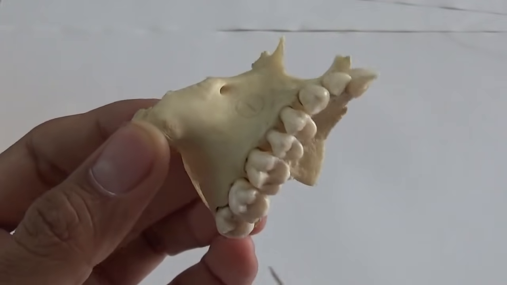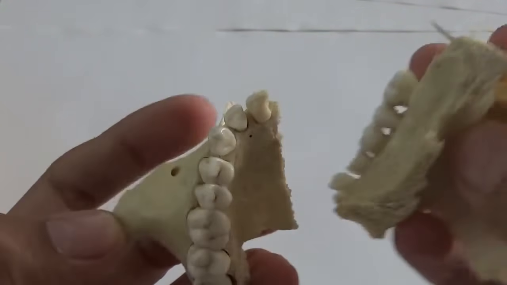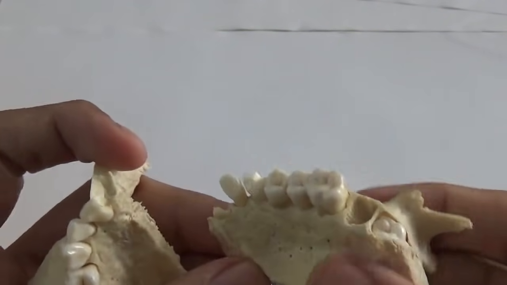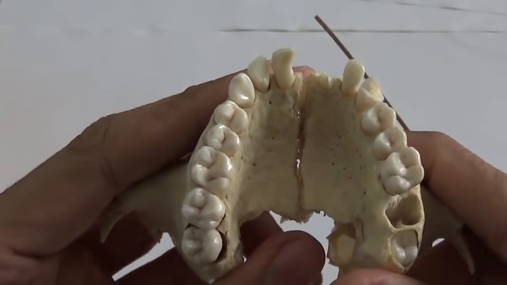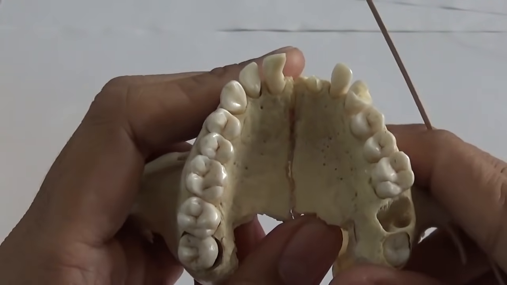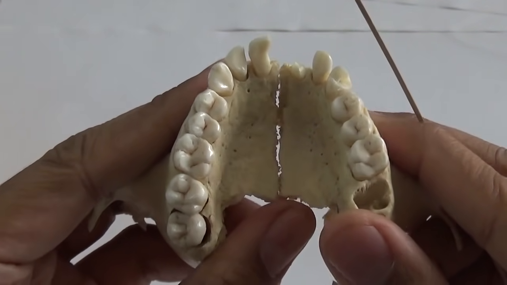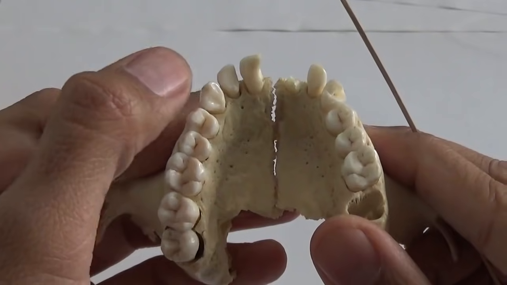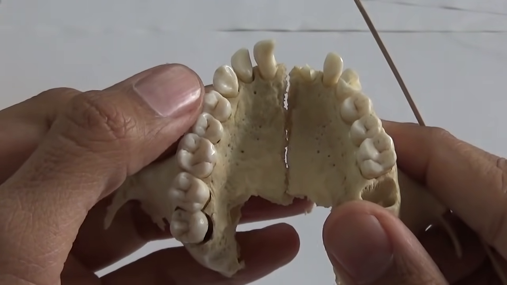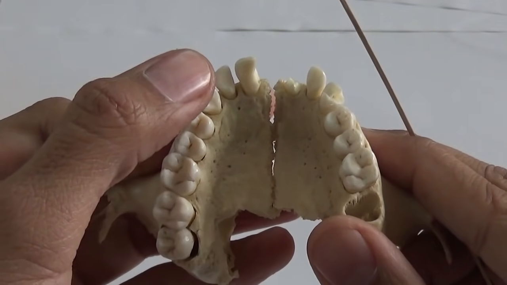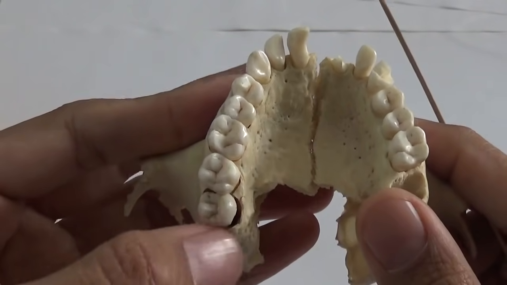Now next is the alveolar process. You can see it is forming half of the arch, and if we join another maxilla, you can see it will complete the arch, and together they are forming the upper jaw, and they are having sockets for the teeth. In adults, the sockets will be in the formula of 2 1 2 3, that means 2 incisors, 1 canine, 2 premolars and 3 molars. Similarly, in children after the age of 2 years, the formula will be 2 1 2, that is 2 incisors, 1 canine and 2 milk molars.